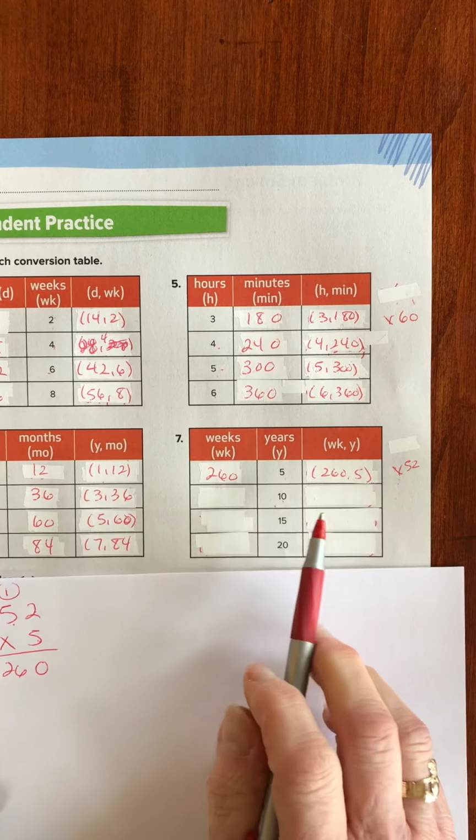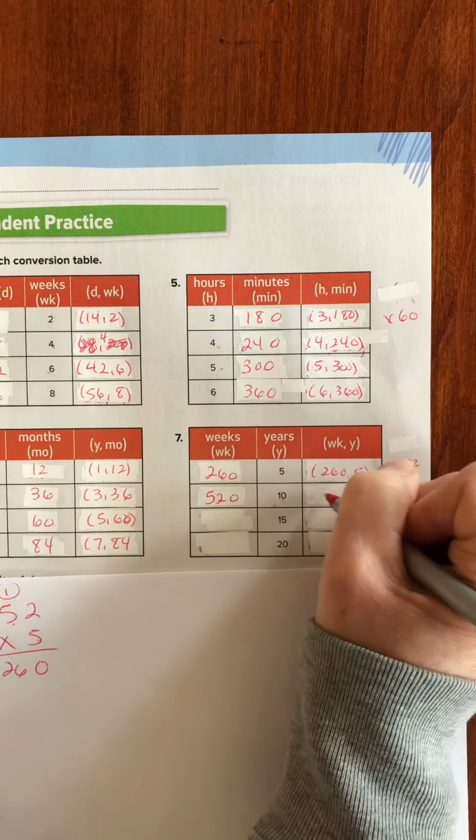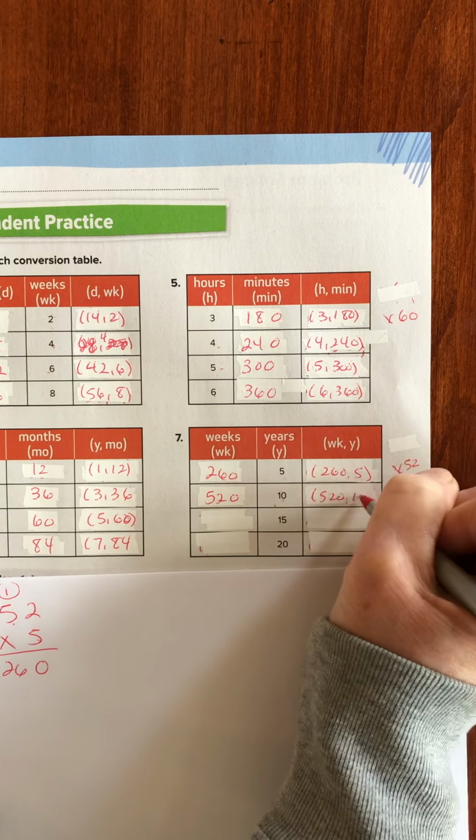Okay, 52 times 10, that I can do in my head, right? Because 1 times 52 is 52, add the 0. This is 520 and 10.